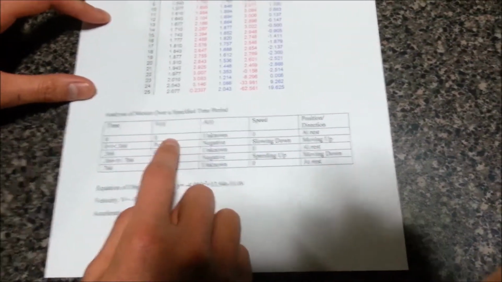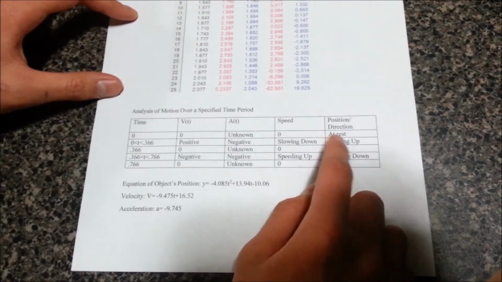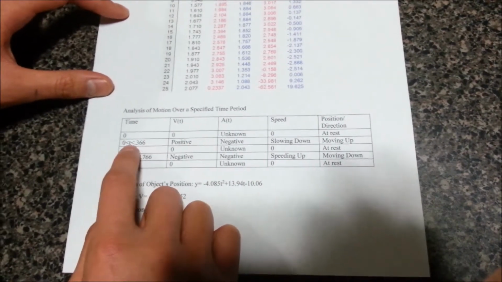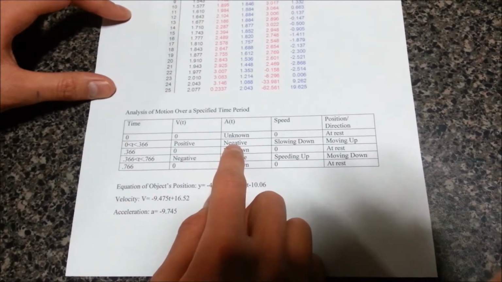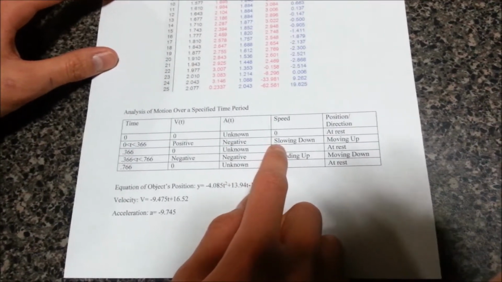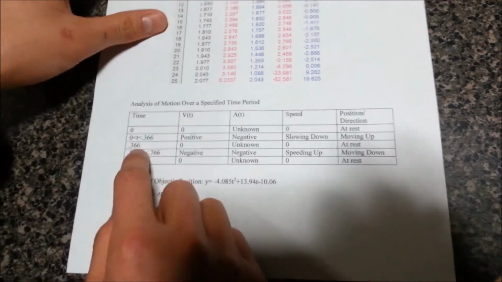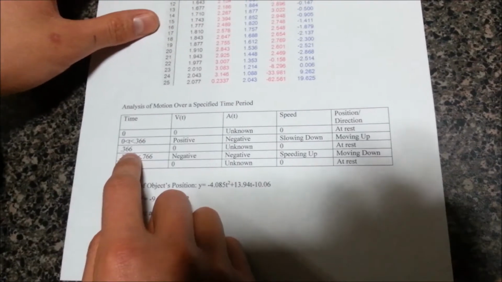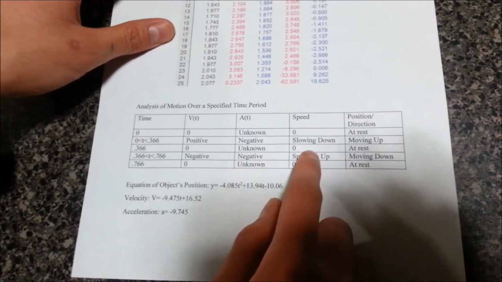So at 0 seconds, our velocity is 0, there's no acceleration, our speed is 0, and it's at rest. From the interval before the max height, our velocity is positive, our acceleration is negative since gravity's acting against it, our speed is slowing down, and it's moving up. And at the halfway point, where it's at its max height, the velocity is 0, the acceleration is unknown, speed is 0, and it's at rest.